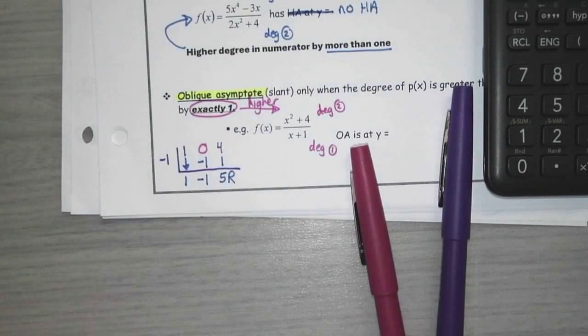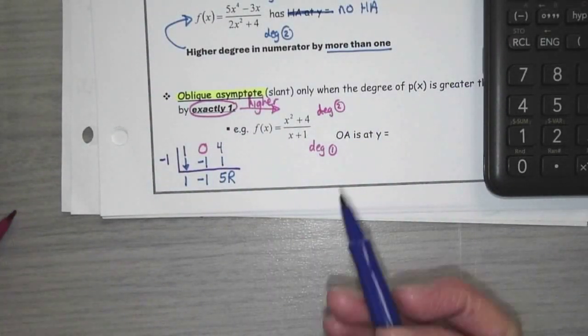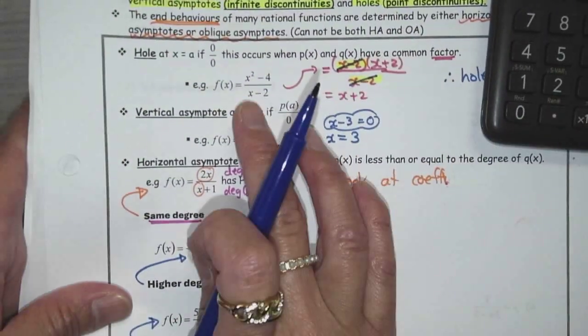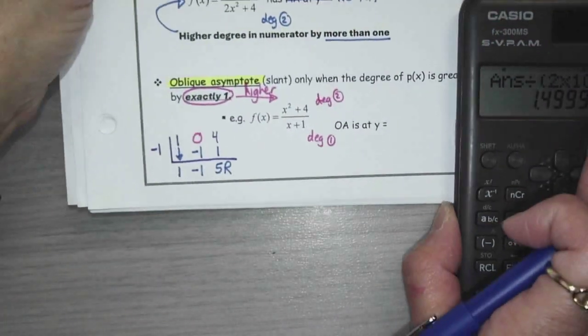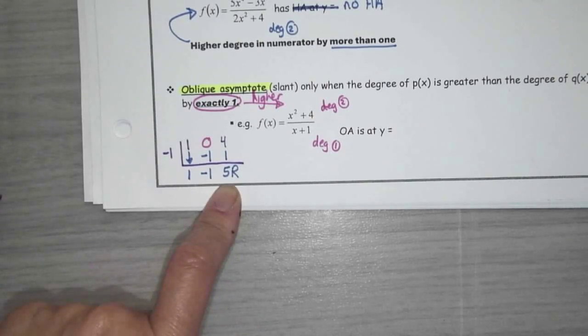If my remainder was 0, what would I say? Yeah, that's a factor. And if it's a factor, that means I could cross it off, which means it's a hole. Exactly, back to the beginning. So we're hoping that it's not a 0. If it's a 0, oh, shoot, we forgot to check if it was a hole first.